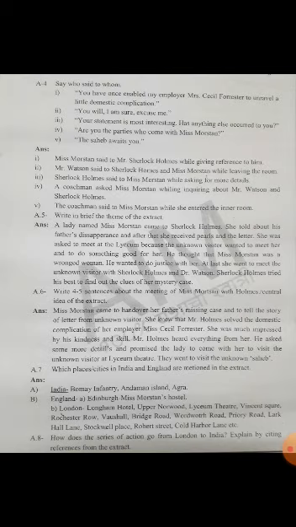A7. Which places, cities in India and England are mentioned in the extract? This novel story has taken place in India and in England. Some places from England, some places from India are mentioned. Which are they? Just see the answer. Answer: A. India, Bombay Infantry, Andaman Island, Agra.